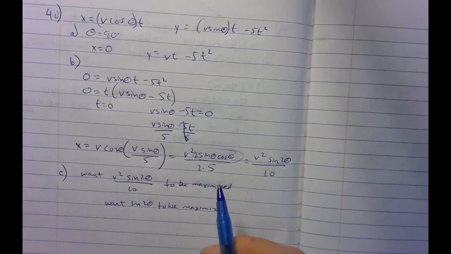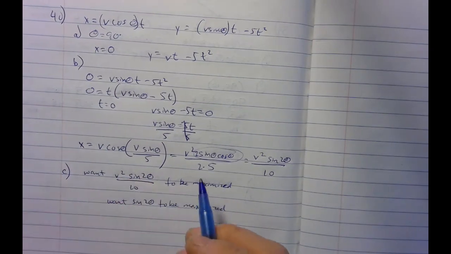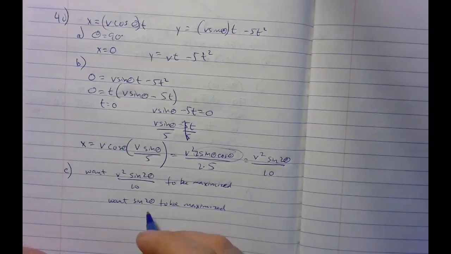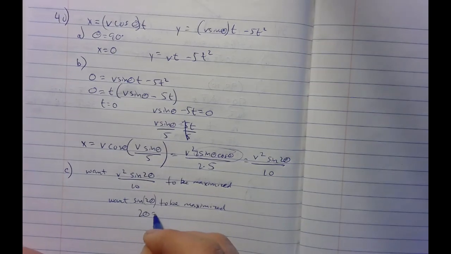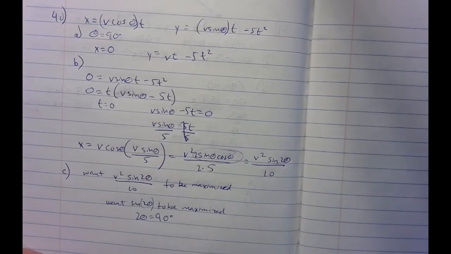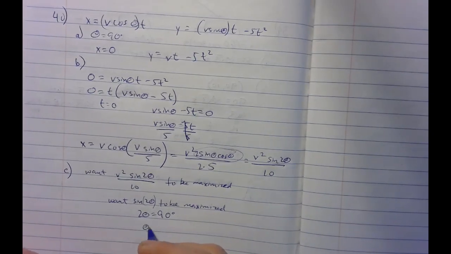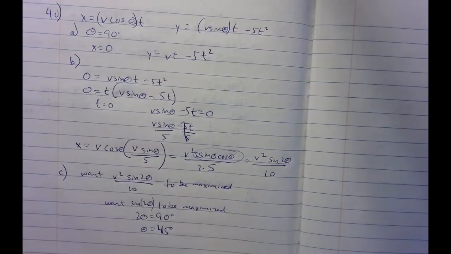We want the x value to be as large as possible. We need this to be as large as possible. So what's going to make that as large as possible? Well, sine is maximized when the angle is 90 degrees, right? When 2 theta is 90 degrees, that's when the sine has a value of 1. That's going to make it as large as possible, which tells us the maximum angle is going to be 45 degrees. Okay?